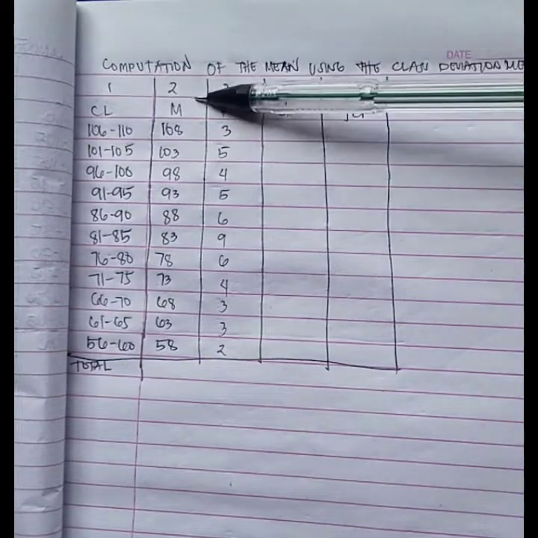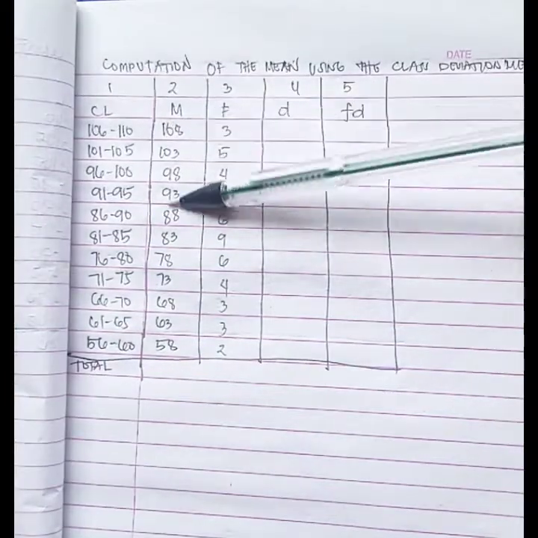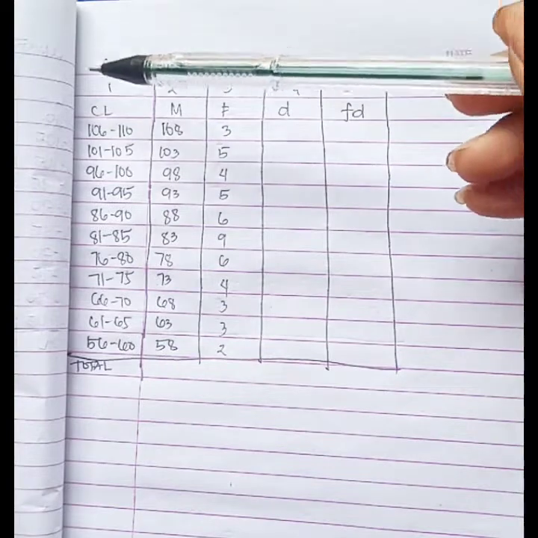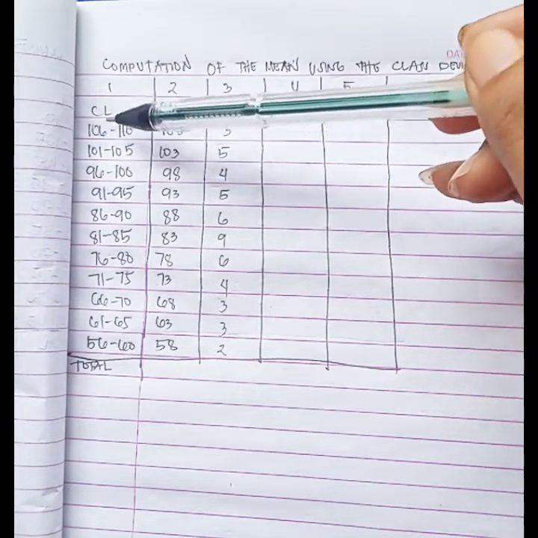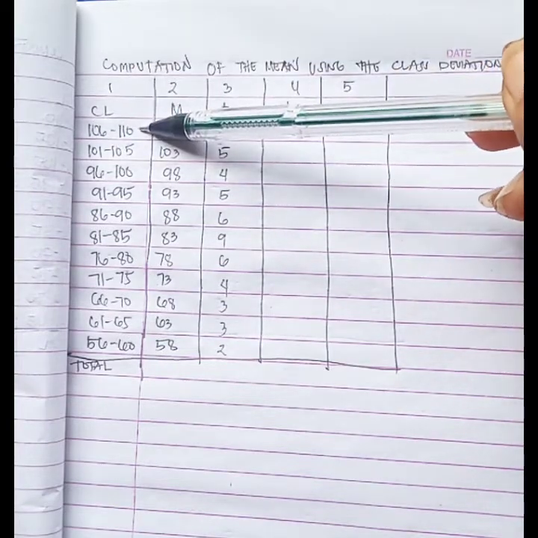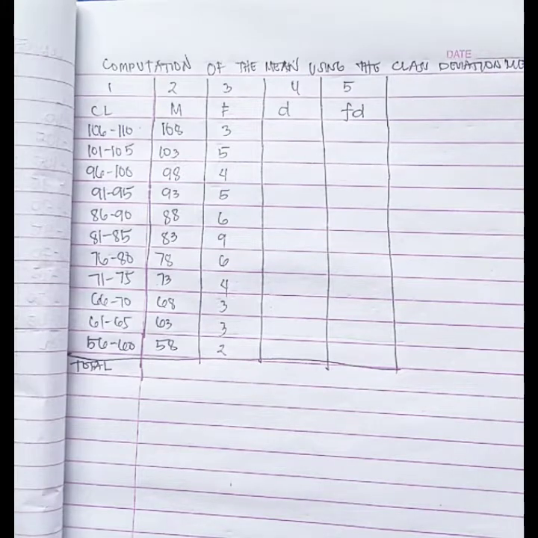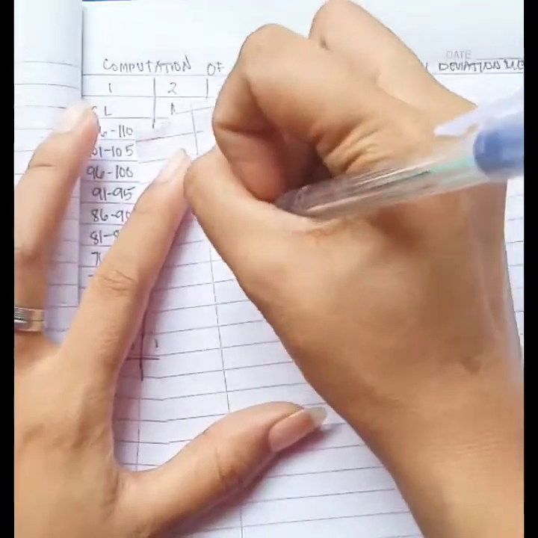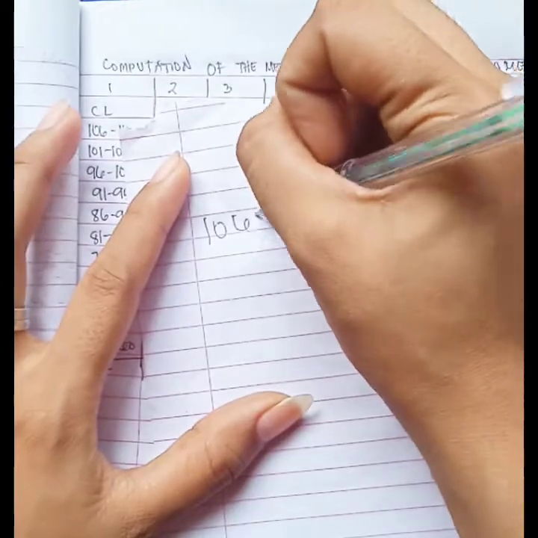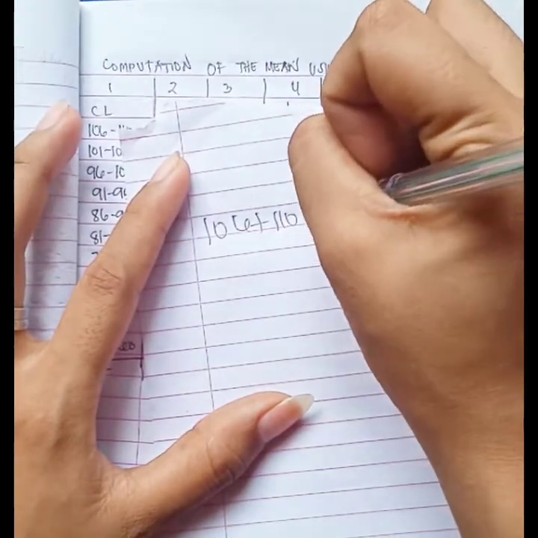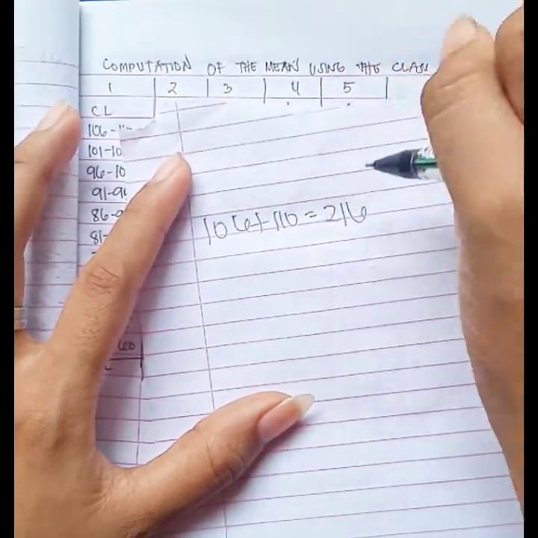So next we have the midpoint. In getting the midpoint, we have to add these two, 106 plus 110, and use the divisor 2, just like this. 106 plus 110 is equal to 216.